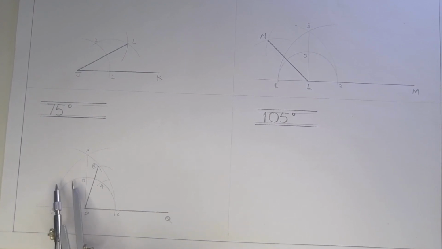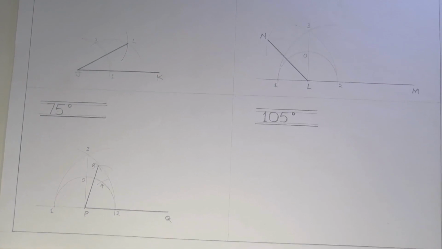After you bisect that 120 and the 60, you're going to have this 90. Then after that, the procedure is just the same as what we did. But the concept for making 75 degrees is never different. The first thing is you need to create a 90 degrees, then a 60 degrees, and then bisect the angle between 60 and 90. After you bisect that angle, you have 75 degrees.